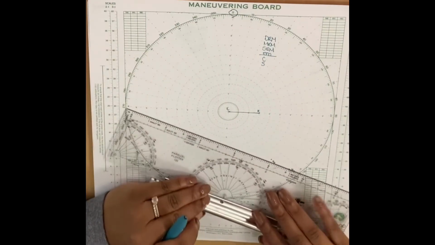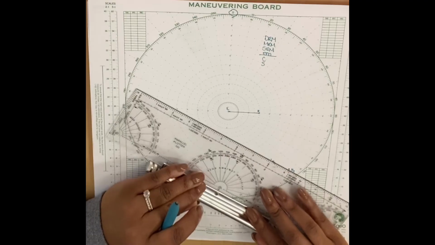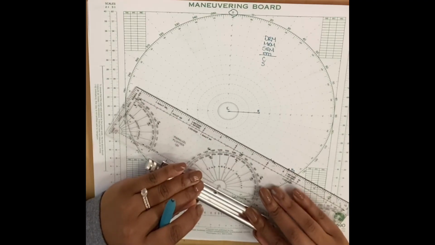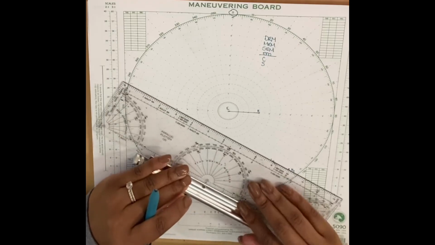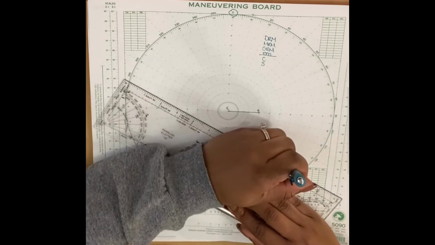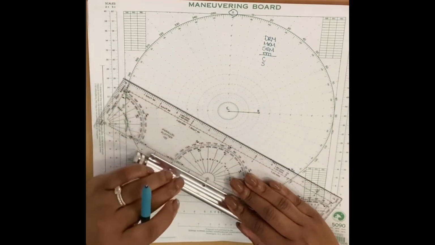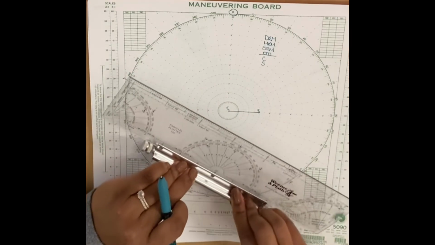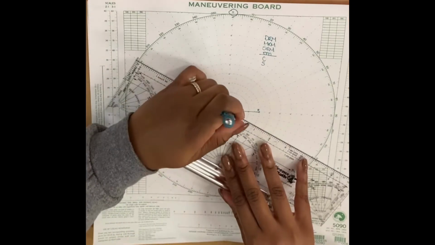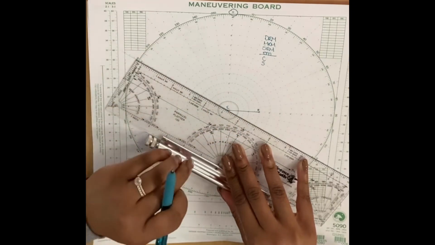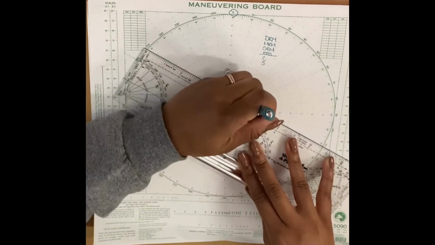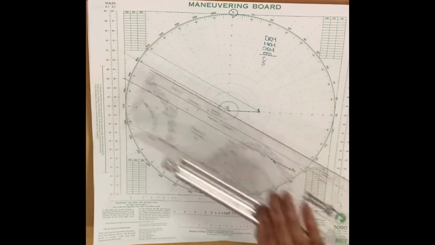So first things first, I'm going to go ahead and connect my M1 to M2. By doing that, I am going to figure out the line of relative motion of this particular maneuvering vessel. I then want to take my reams, parallel that up to the center of the MoBoard to figure out my DRM, and then again to the tip of my ER vector. That's going to give me my RM line of possibilities.